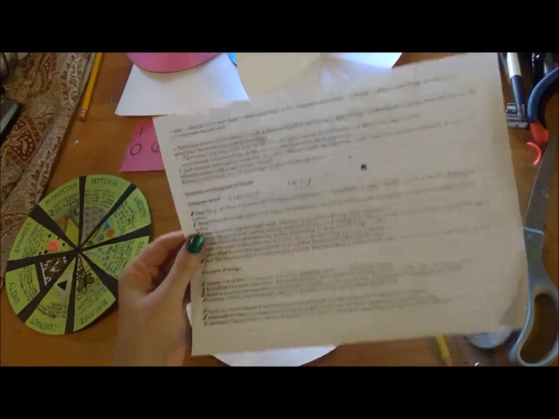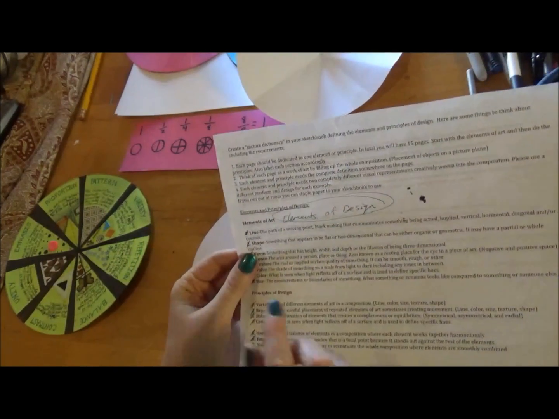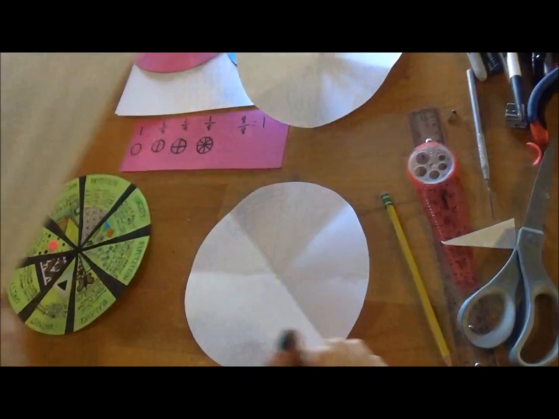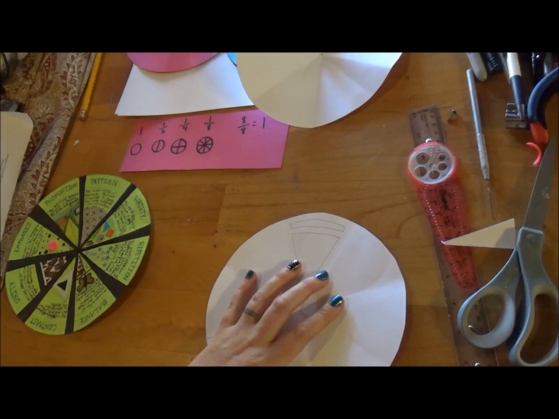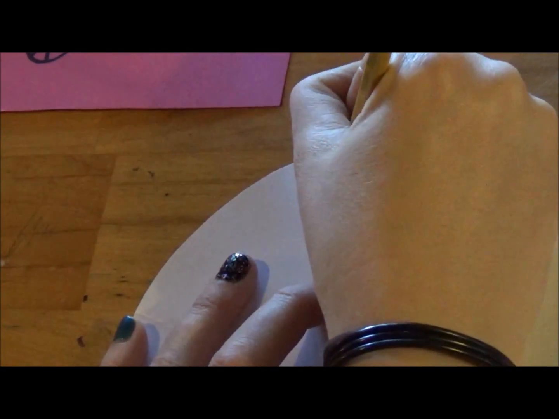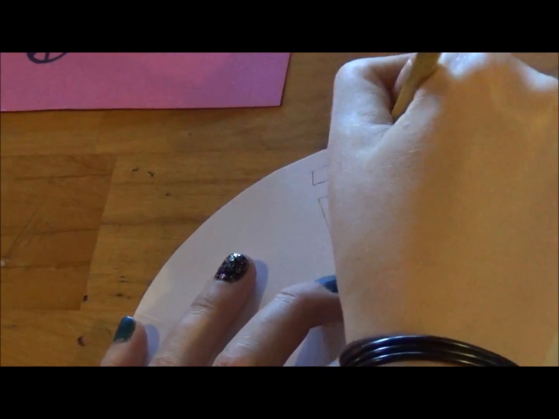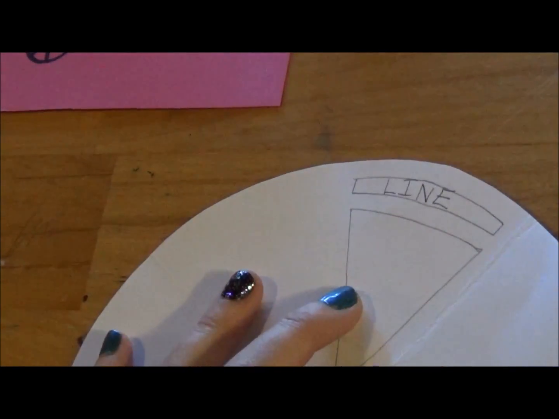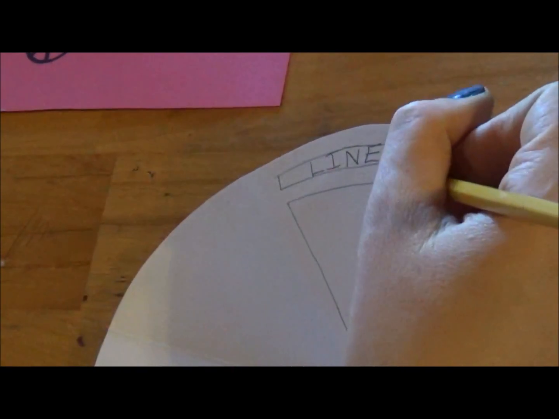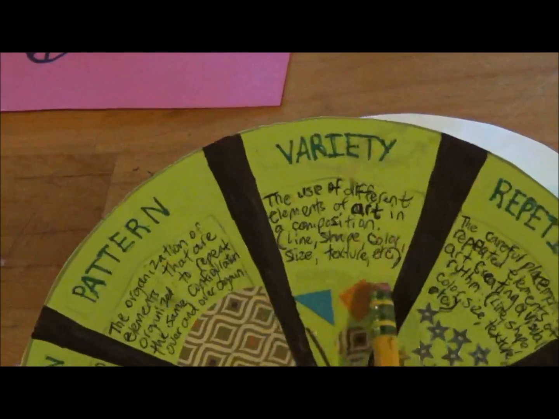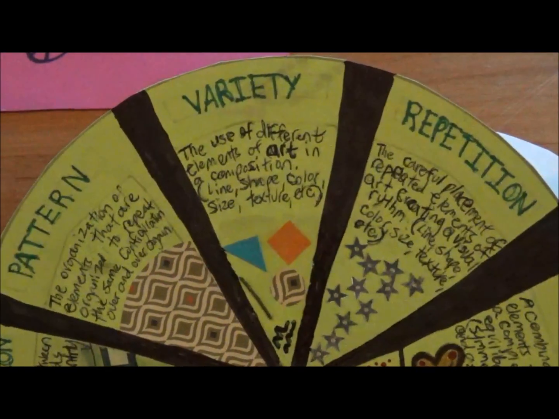I have the definitions. You're going to start with elements of design, and you would see line as being the first one. So you would come in here and you would write line on the top section. And you can be as creative as you want to with this, as long as you can read it. That's the important thing. Line. And then you're going to write out the definition inside. You're going to have to write really small. And then you're going to give a visual example.